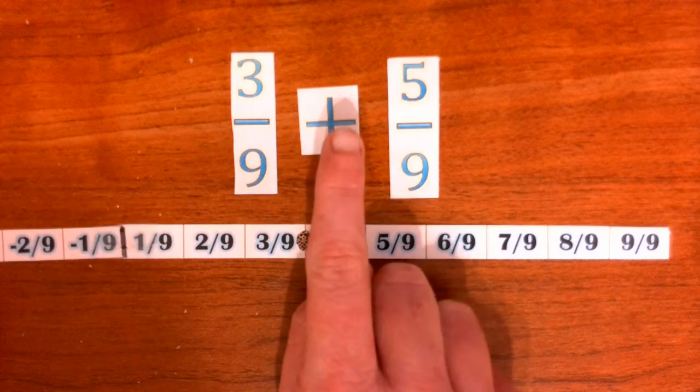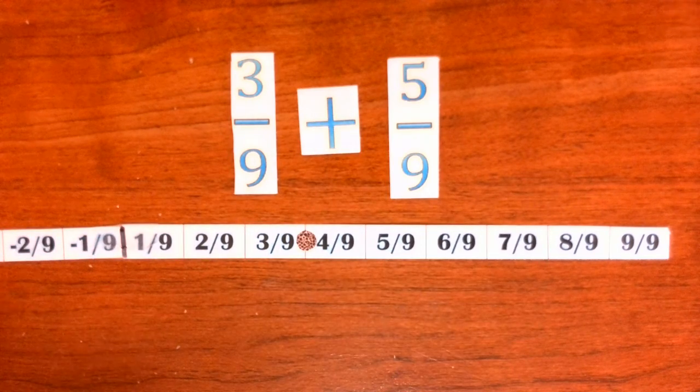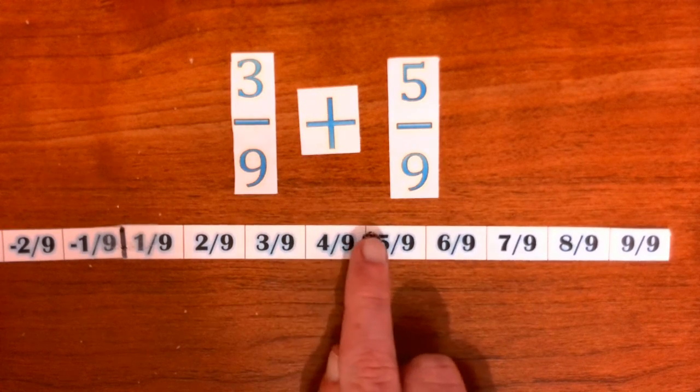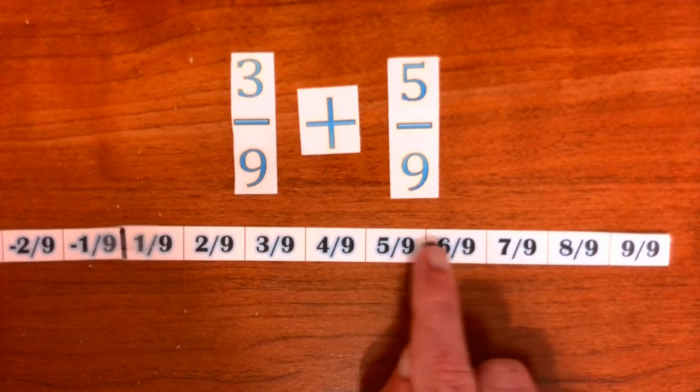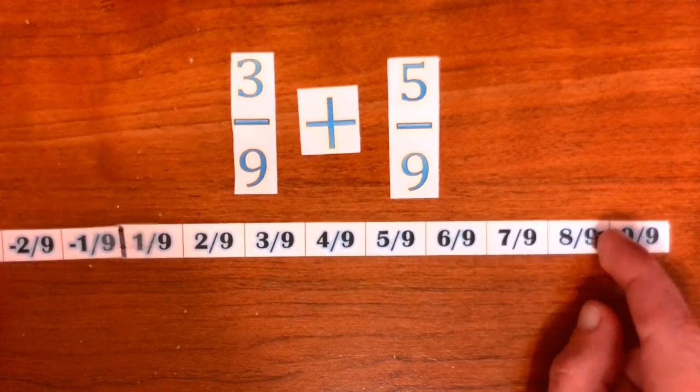Because of the plus sign and because of the positive 5 9ths, I'm going to need to move this marker 5 9ths steps forward or towards positive infinity. And here we go. 1 9th, 2 9ths, 3 9ths, 4 9ths, 5 9ths.